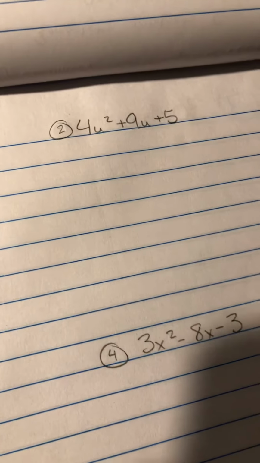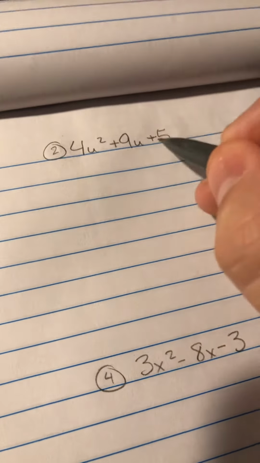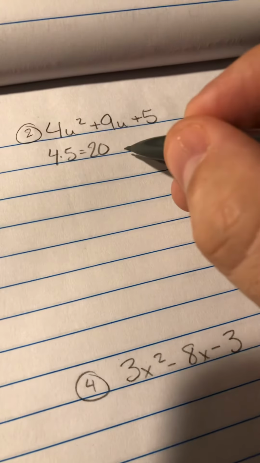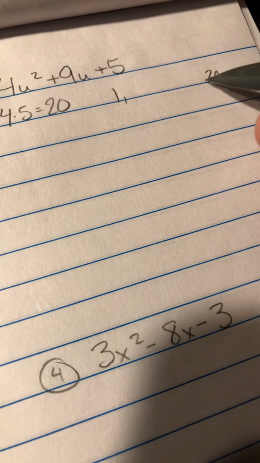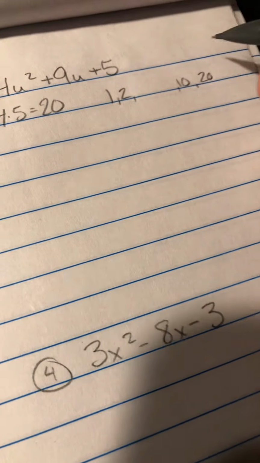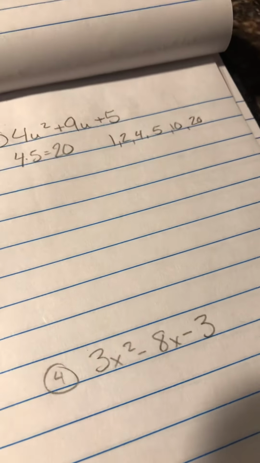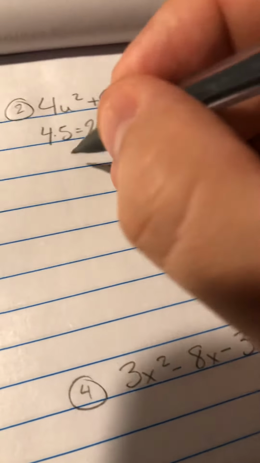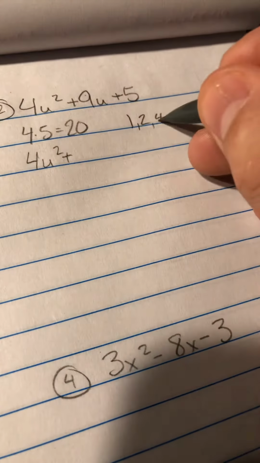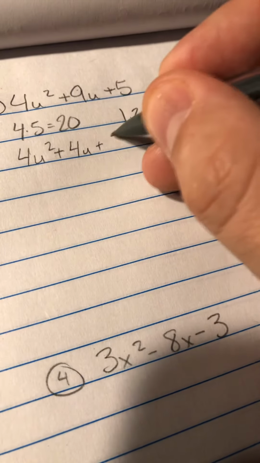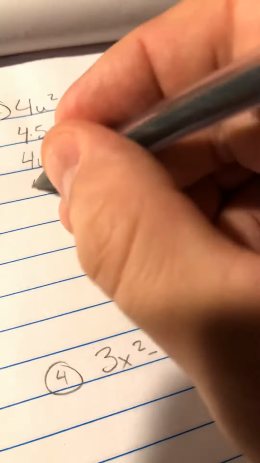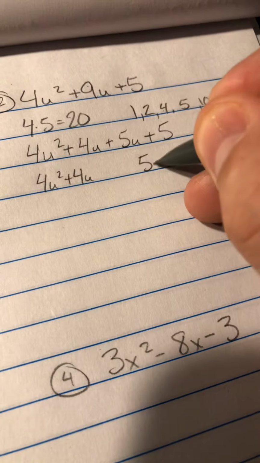All right. Now, second question, if you want to pause to work through it, I recommend you do that at this time. So 4 times 5, A times C, so 4 times 5 gives you 20. You're going to factor out 20, so 1 and 20, 2 and 10, 3 doesn't go into it, and then 4 and 5. Okay? Now, what two added together make 9? 1 and 20 make 21, 2 and 10 make 12, so 4 and 5 are the obvious choices.